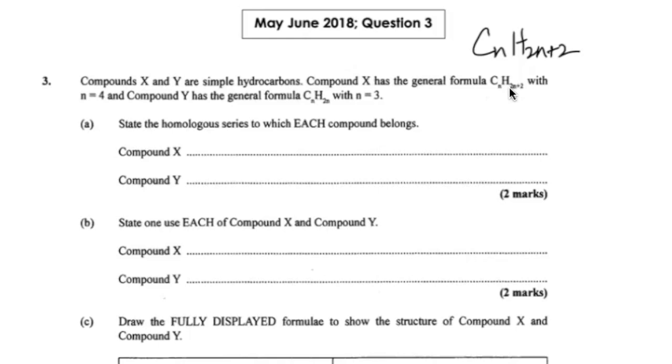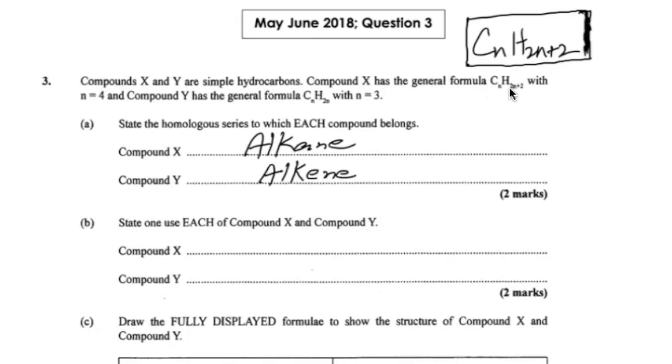Okay, compound X, n equals 4 coming from CnH2n+2. Which homologous series is that? Whatever the value for n is, it represents the number of carbon atoms. For hydrogen, it's twice that plus 2. Which group is this? Alkane. Thank you, sir. Alkene, sorry, alkane. State one use of each of compound X and compound Y.